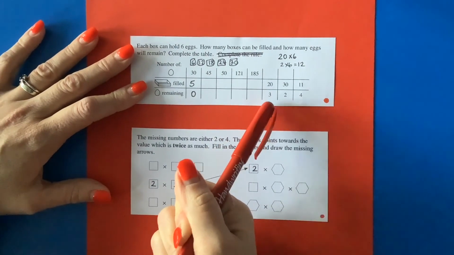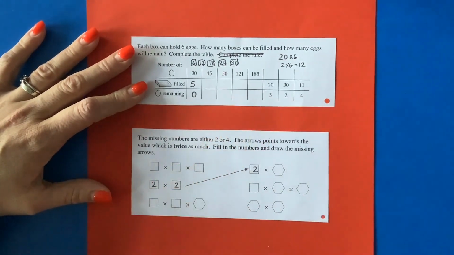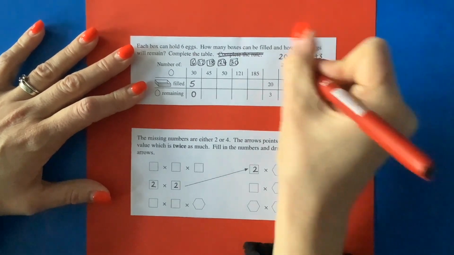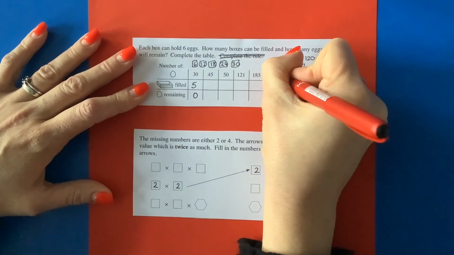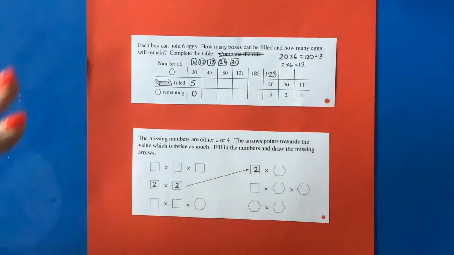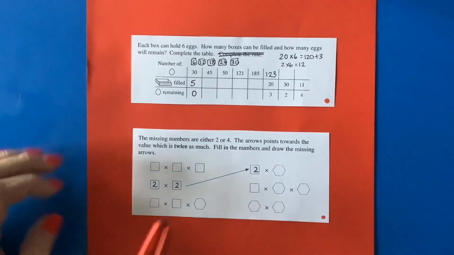But hang on, I had 3 that didn't fit in the box. So I must remember to add on my 3. So my original number of eggs was 123. That's a fun one. I enjoyed doing that. I might finish that one off after I finish this video.